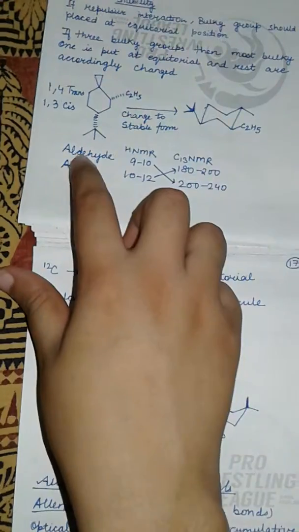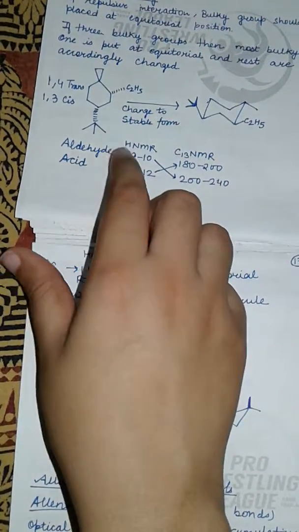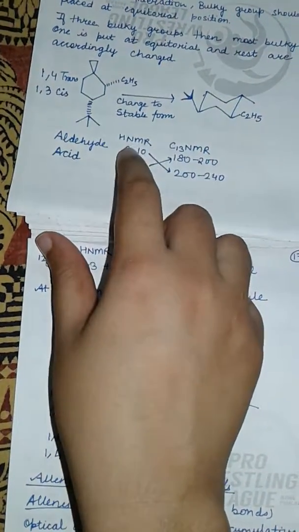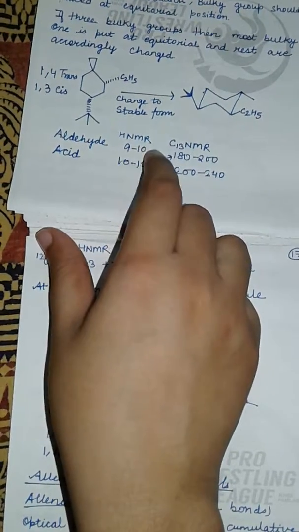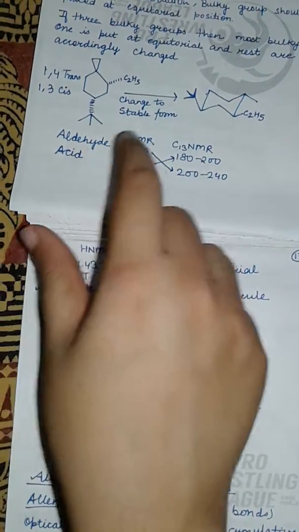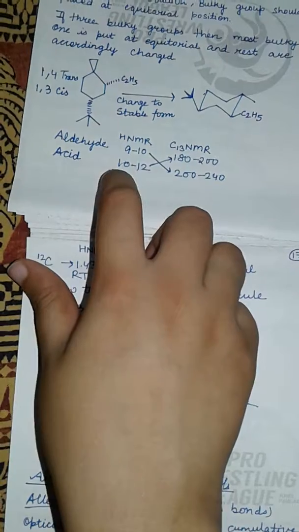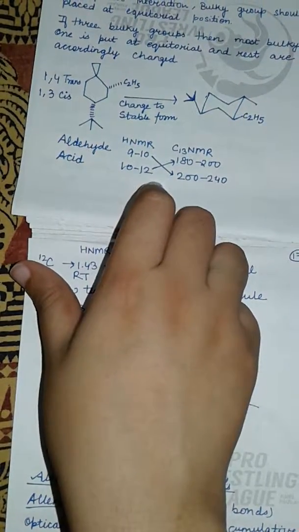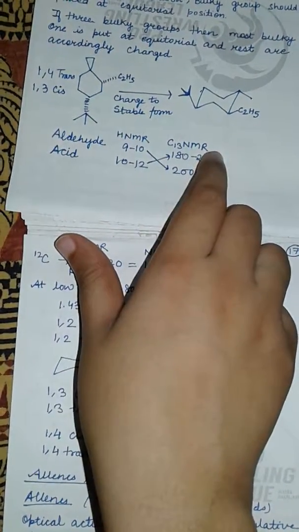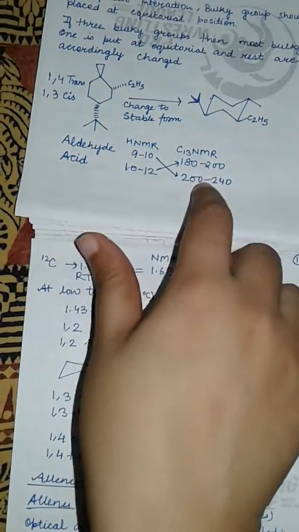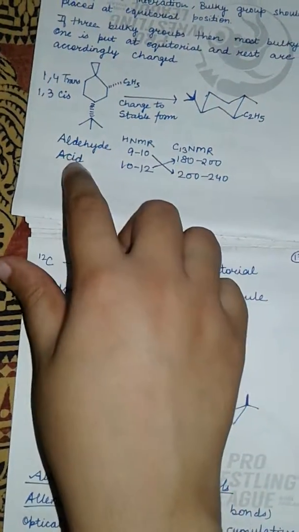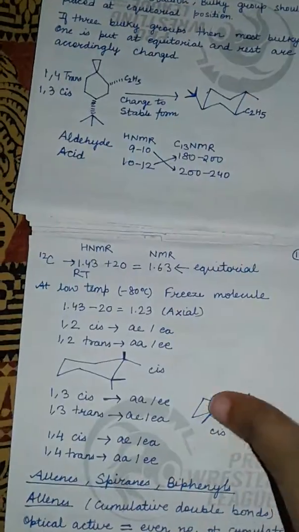Now this is an aldehyde. Aldehyde HNMR gives 9 to 10 values, and acid HNMR values are 10 to 12. The C13 NMR value of aldehyde is 200 to 240, and for acid is 180 to 200.